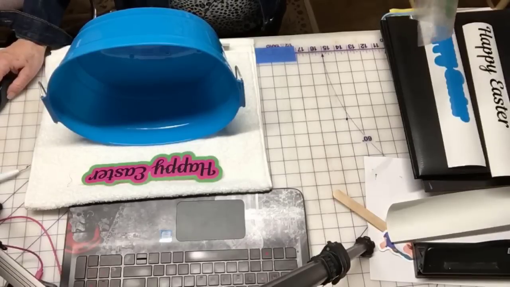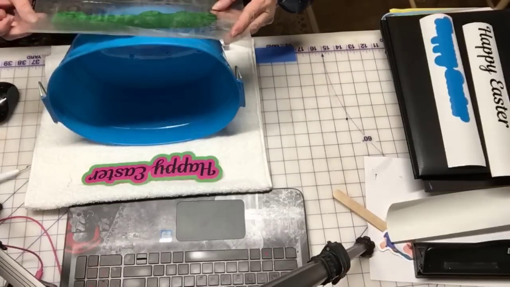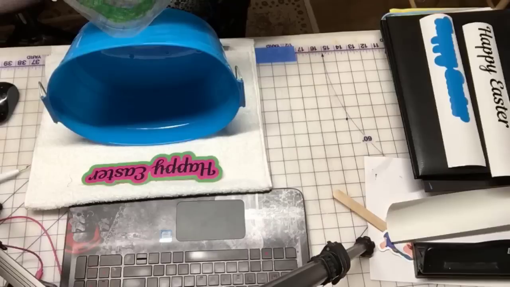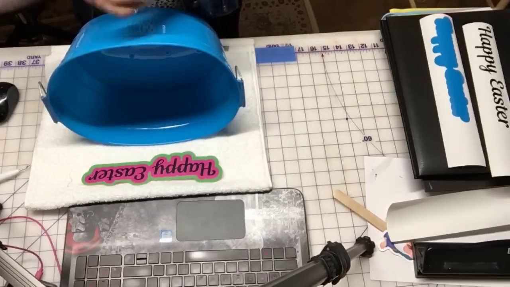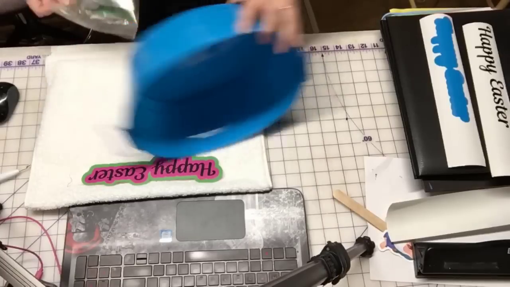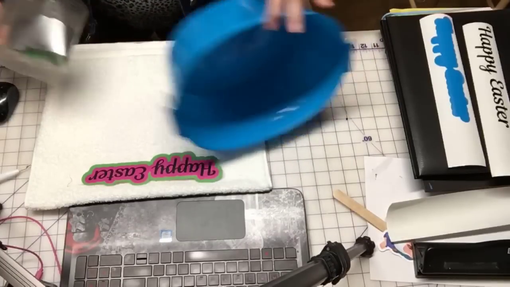So what I'm doing right now is making sure I'm not putting this upside down, which I was. I want to put it this way. I get a sense of where the center is by folding it in half, and maybe creasing it a little bit here, just so I can see where the center is.